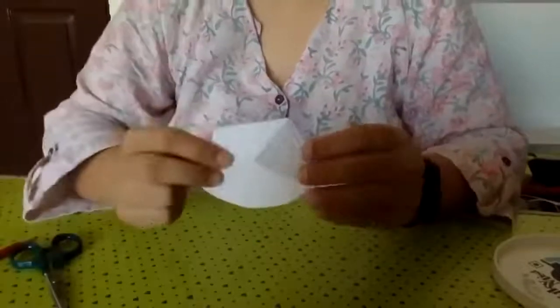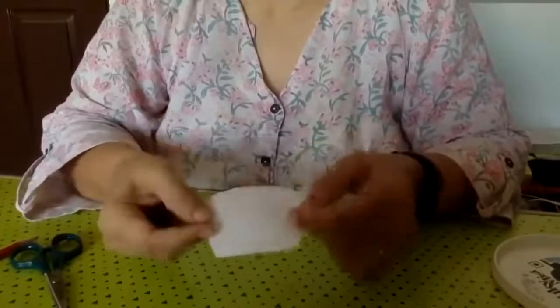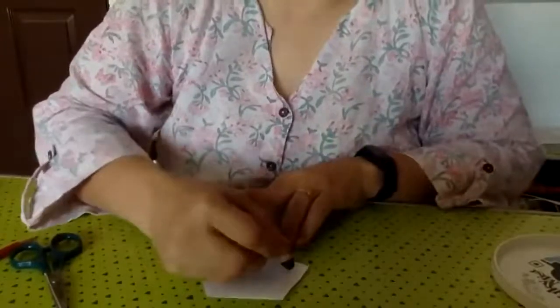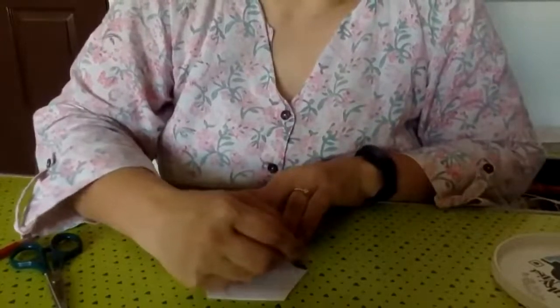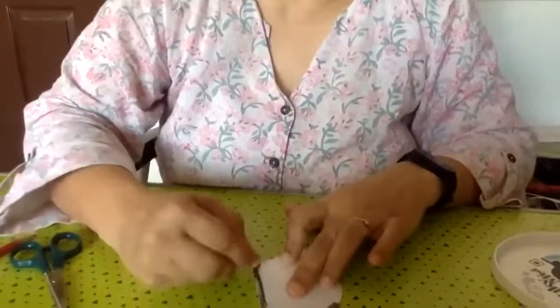So the penguin, as you know, has a white tummy and black wings and a black back. So we are going to color the back of the penguin with a black crayon.